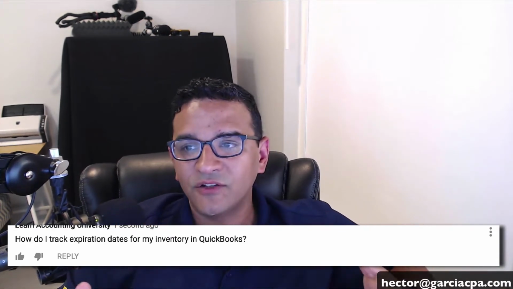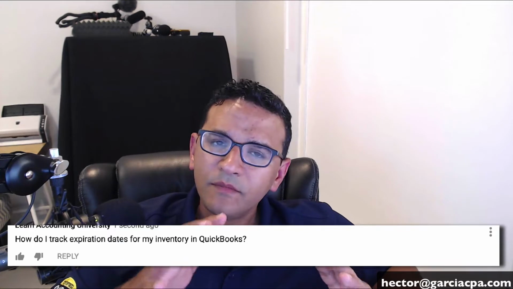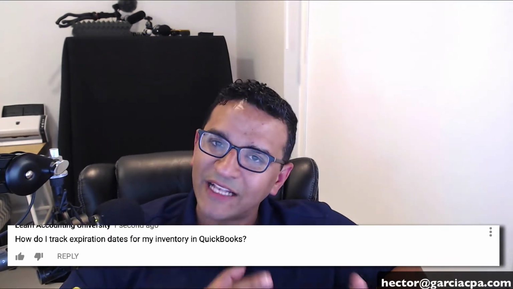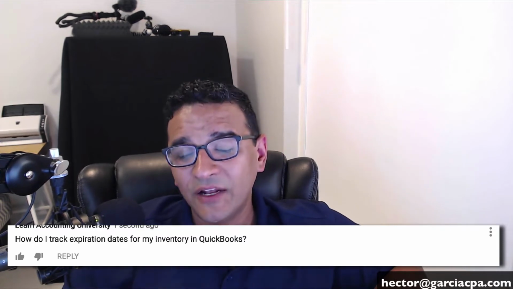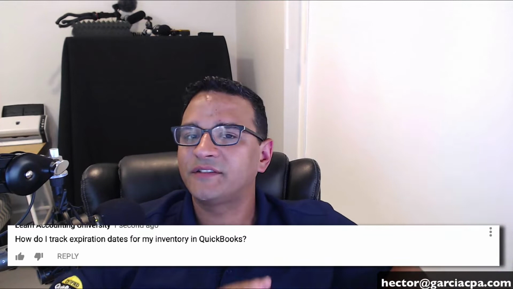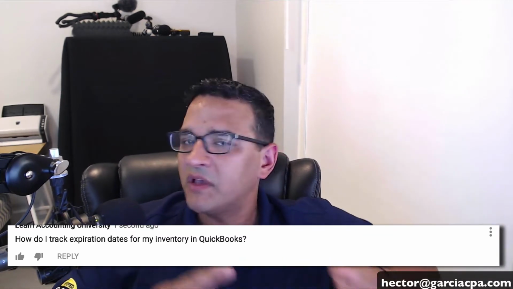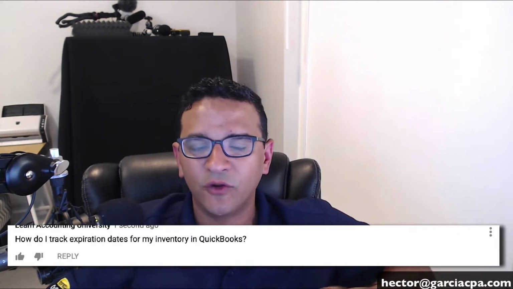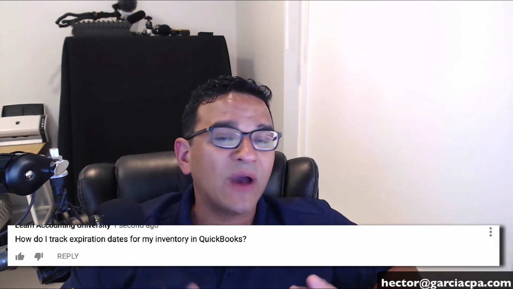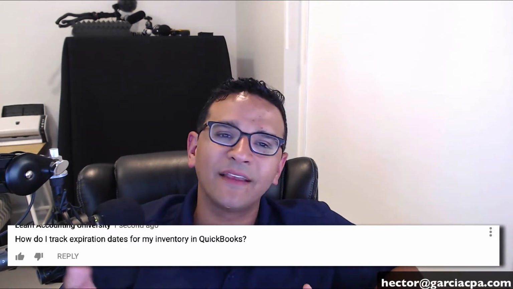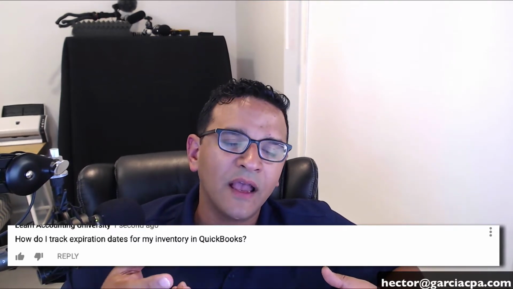Sometimes, depending on the industry, you might be run by a regulatory agency that forces you to track these expiration dates in your inventory. In other cases, it's just a management tool, wanting to sell the old stuff first before you sell the new stuff, because you don't want to have that many old things in your inventory. For whatever reason, I'm going to show you how you can essentially trick QuickBooks into thinking that it can in fact track expiration dates.